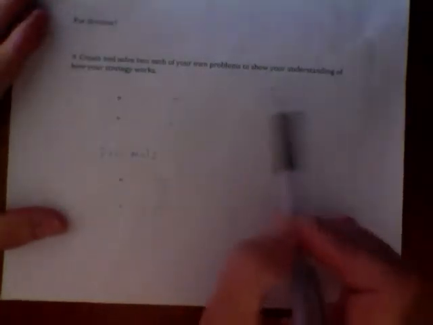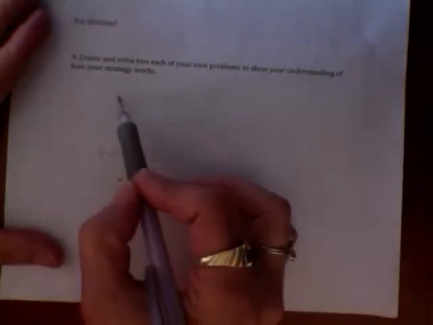Could we apply this strategy to decimals as well? Why or why not? For multiplication, for division. And then the last step of this worksheet requires them to create and solve their own problems to show their understanding of how their strategy works. Probably redo this worksheet and make sure that they understand I want 2 with multiplication, 2 with division, and then the same thing with the decimals, 2 with multiplication and 2 with division.